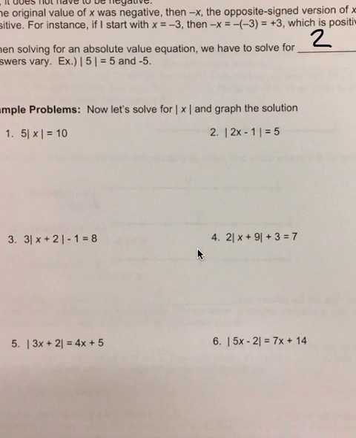So when we have 5 times the absolute value of x equals 10, the first thing we want to do is divide by 5. So your absolute value of x equals 2.